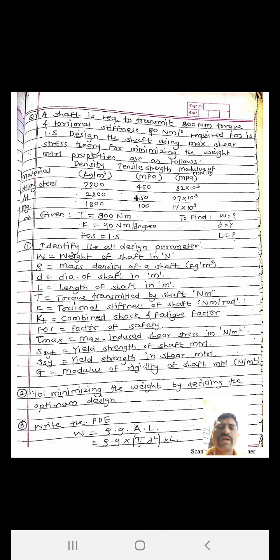SYT is the yield strength of the shaft material, also in Newton per meter square. SSY is the yield strength in shear of the material, also in Newton per meter square, and G is the modulus of rigidity of the shaft, in Newton per meter square.